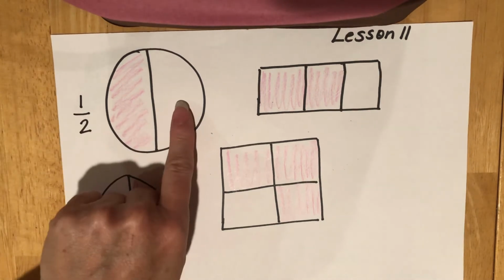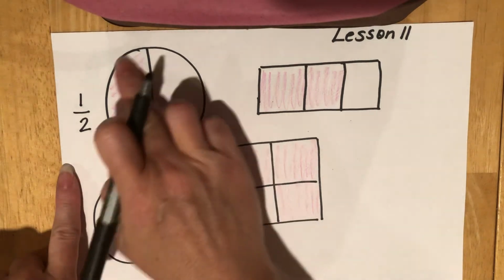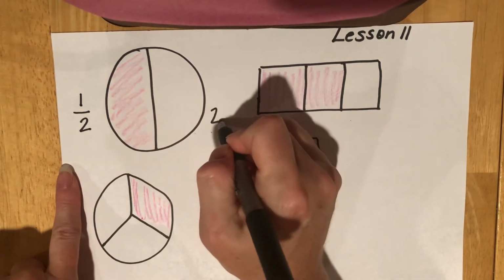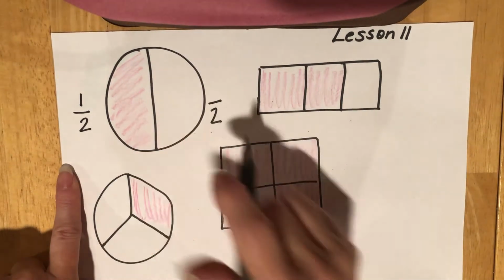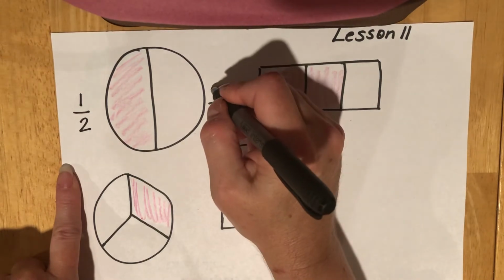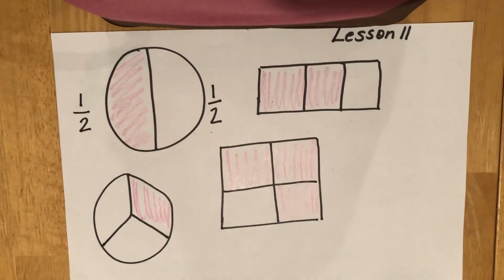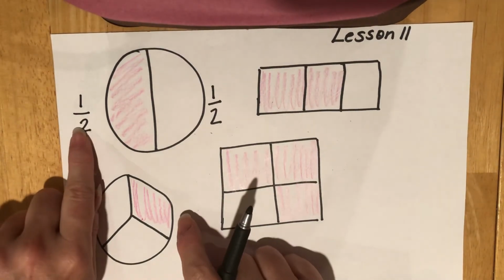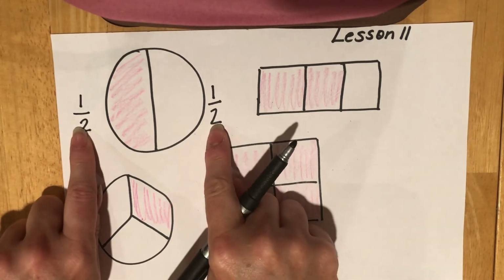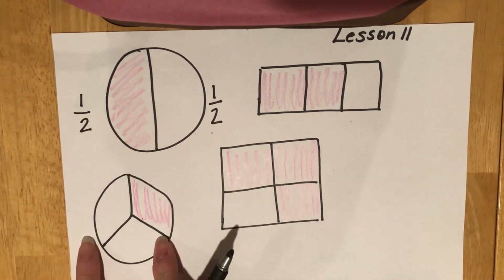So then if I look over here for the unshaded part, I still have 2 sections, and I have one section that is not shaded. So I have half that is shaded and half that is not shaded. See where I'm going? Okay, let's go down here to this next circle.